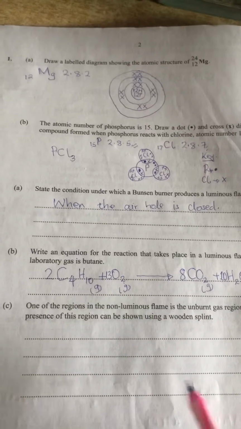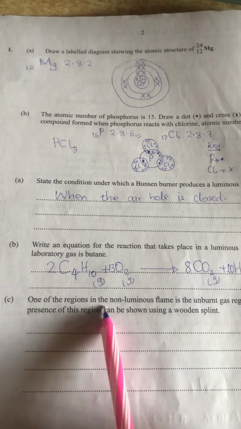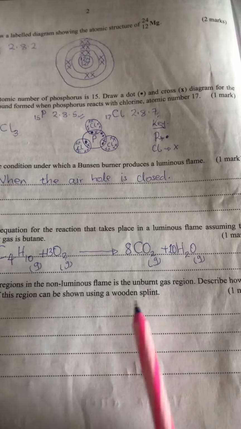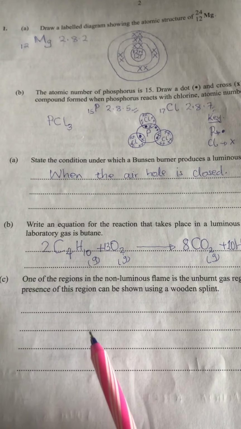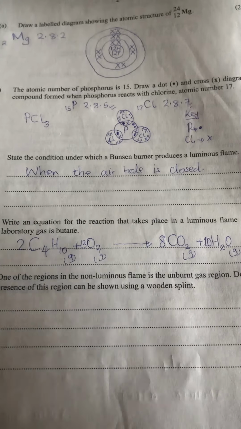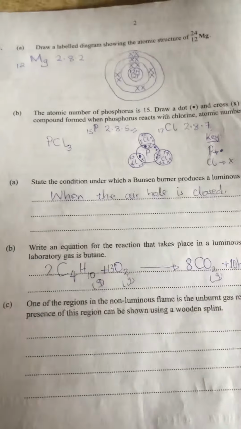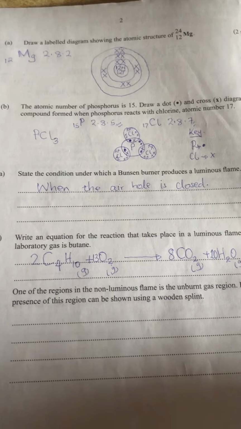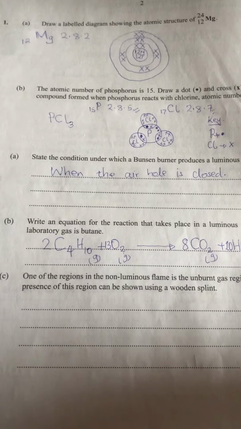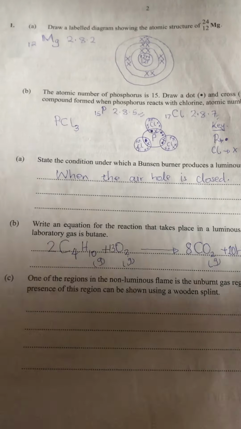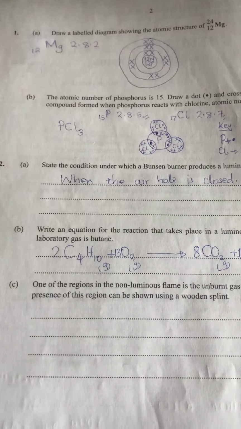We move on to part C. One of the regions in the non-luminous flame is the unburnt gas region. Describe how the presence of this region can be shown using a wooden splint. So this is Form 1 work. Remember, in a non-luminous flame, the unburnt gas zone is found in the middle part, the lower middle part of the flame. So here you draw using a pencil.